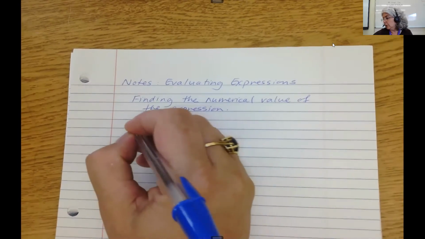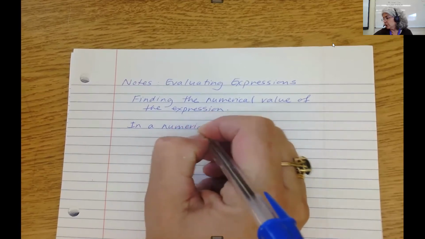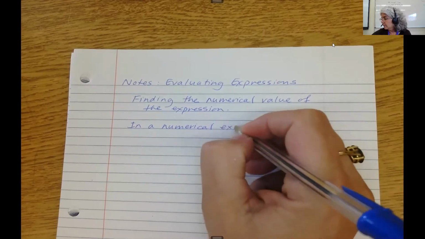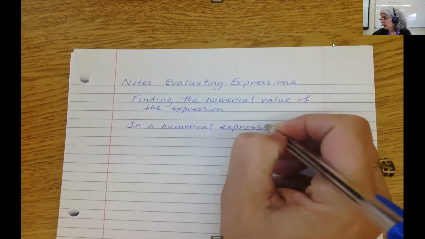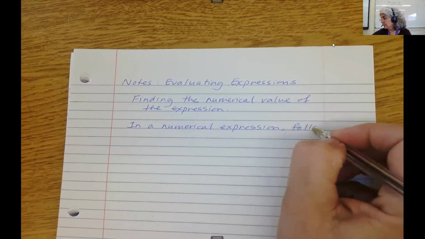So in a numerical expression, if we have an expression that's already just made up of numbers, then all we have to do is follow the order of operations.